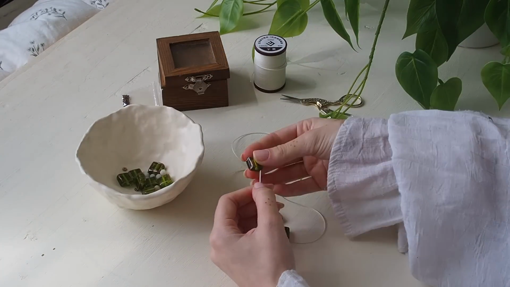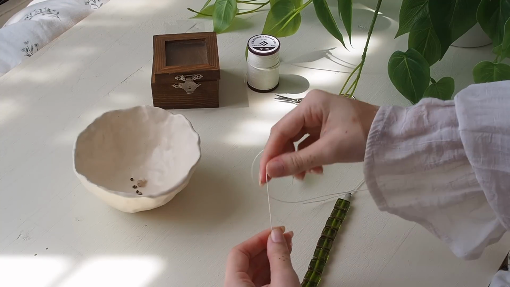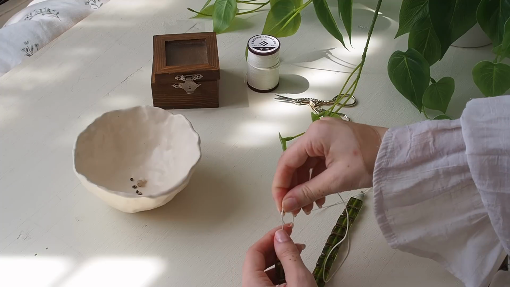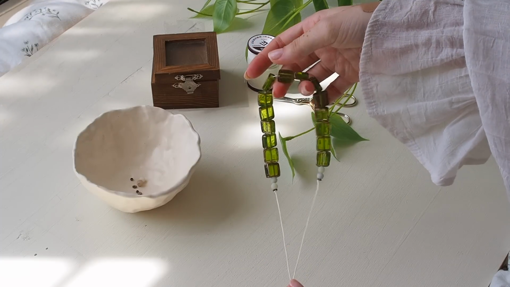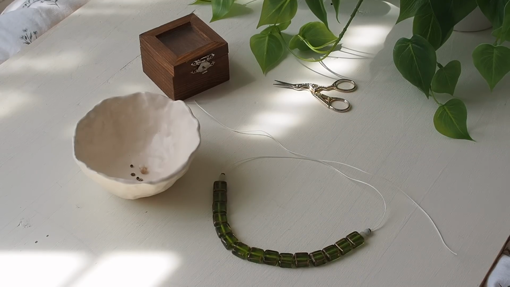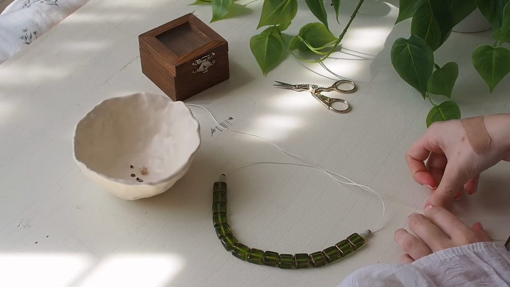Once my beads are all threaded on there, I'm going to make sure that they're centered, and then I'm just tying a knot on either end down by the ends of the beads, just to make sure that they're not sliding around. I am making this necklace adjustable, so I'm just laying the necklace down, crossing the ends, and then taping them out of the way, just to make things a little bit easier.